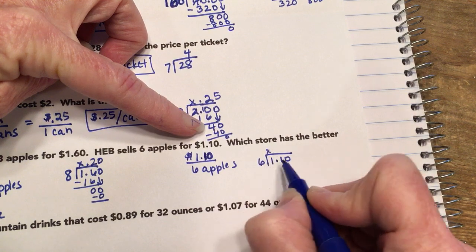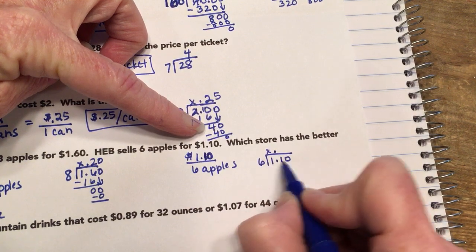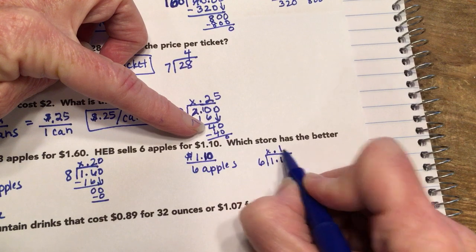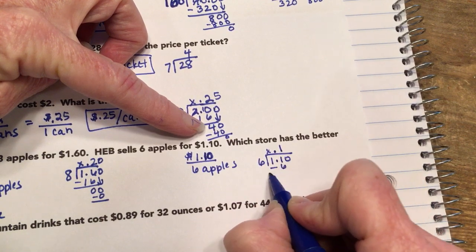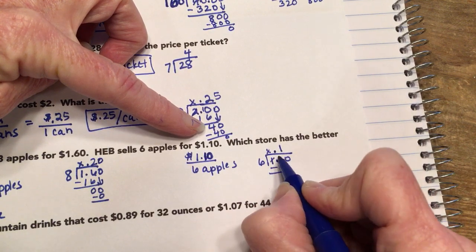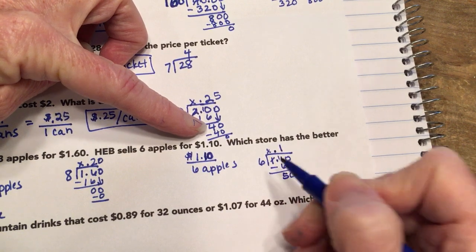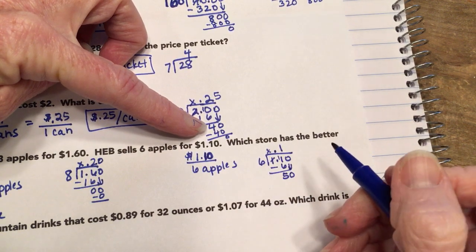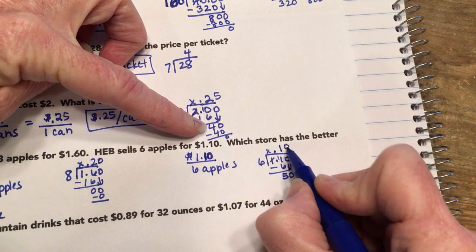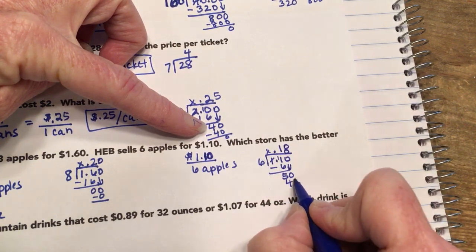Can't divide into 1. I'm going to put an X there. Bring up my decimal. 6 will go into 11 one time. 1 times 6 is 6. When I subtract 11 minus 6, I get 5. Bring down the 0. 6 will go into 50 8 times. 8 times 6 is 48.